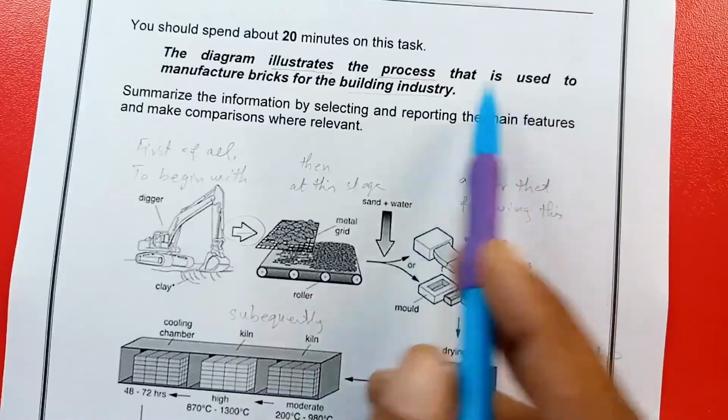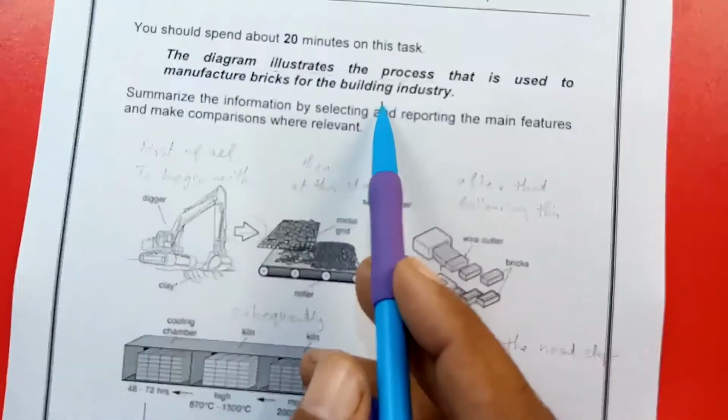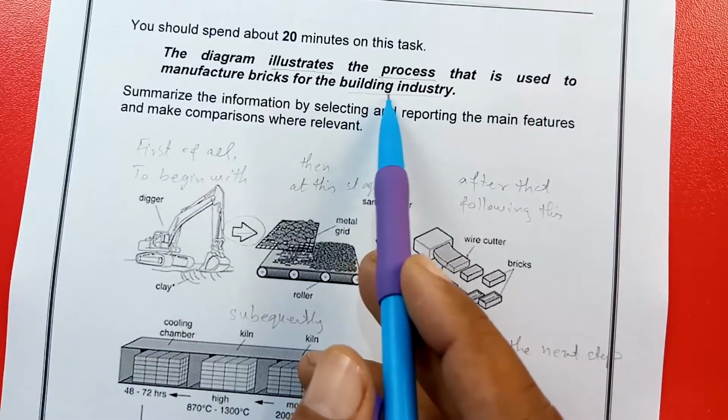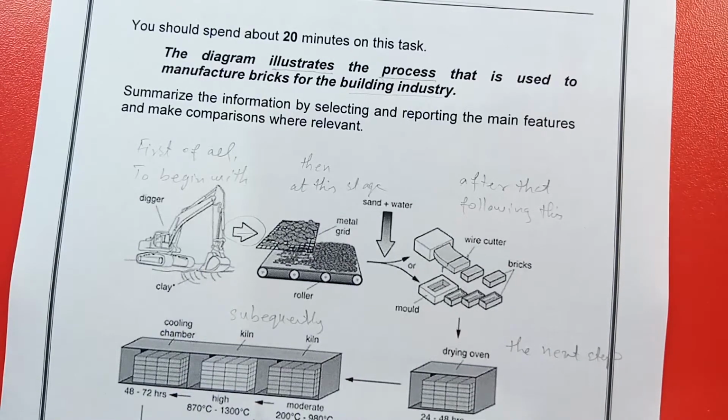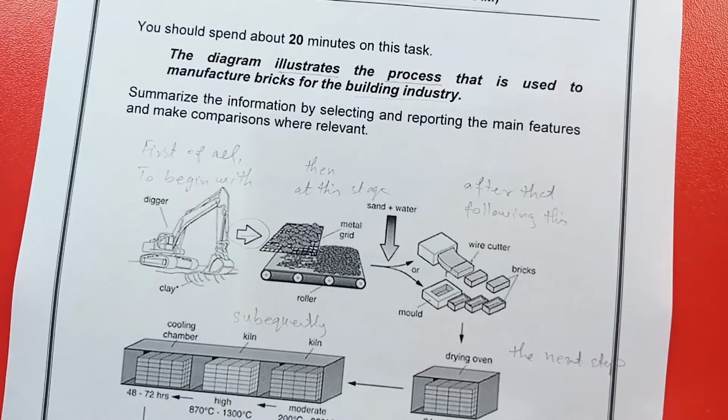Then you have to go for the overview. For the overview, you have to count how many stages there are: 1 2 3 4 5 6. And these are the six stages. And finally we are going to deliver. This is also the last stage, so we are going to write seven stages: 1 2 3 4 5 6 and 7. Overall there are seven stages in this process.